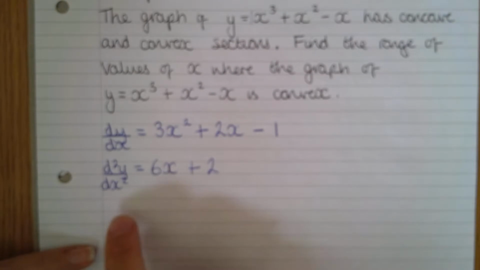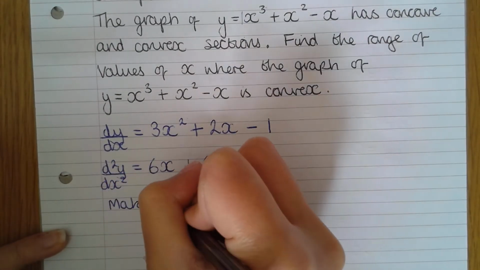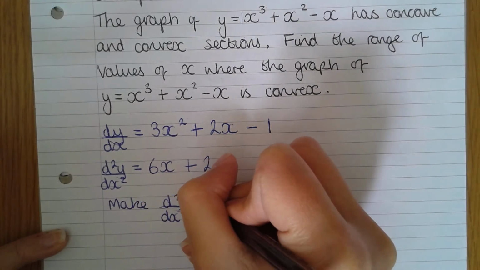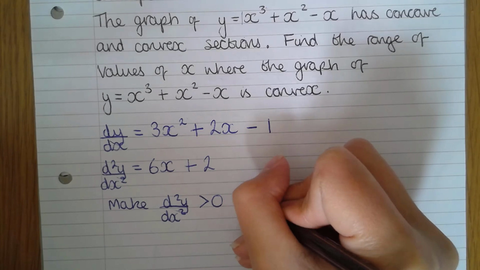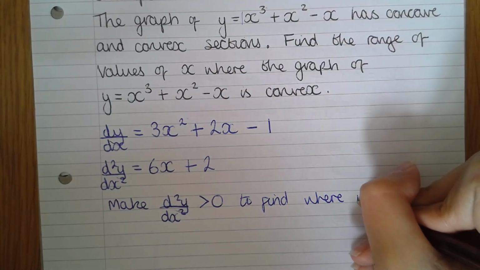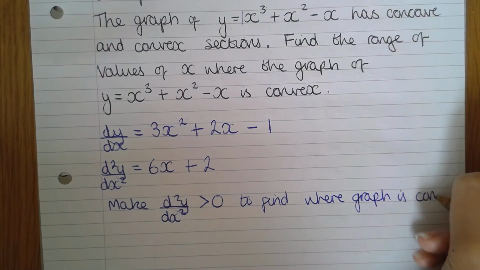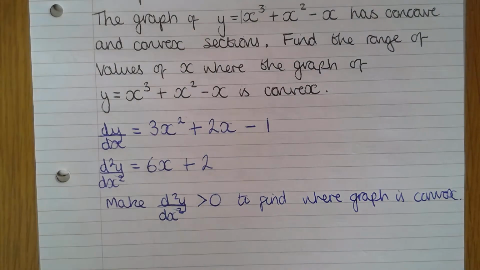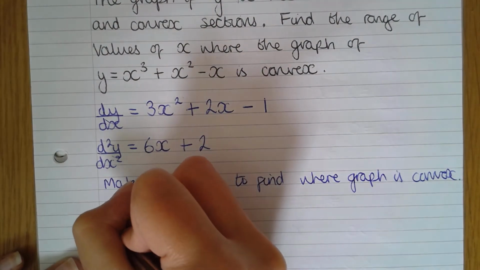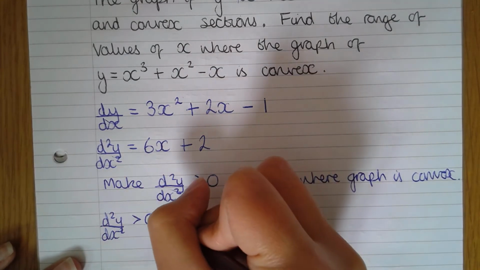So we're going to make d squared y over dx squared greater than 0 to find where the graph is convex. You don't need to write this. So I'm going to set my d squared y over dx squared greater than 0.